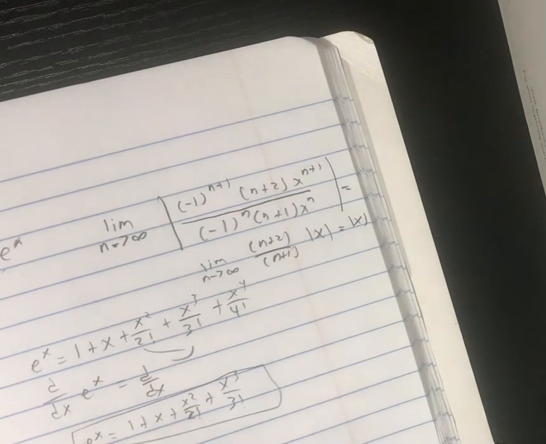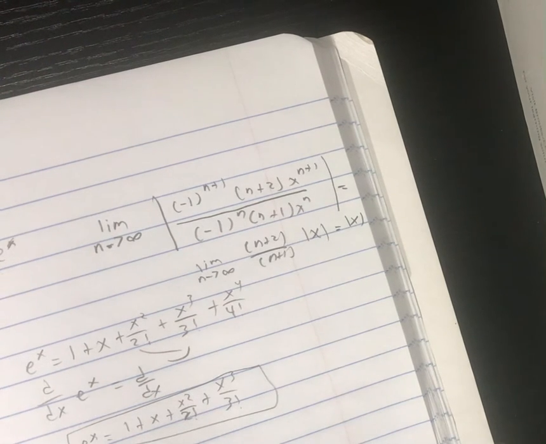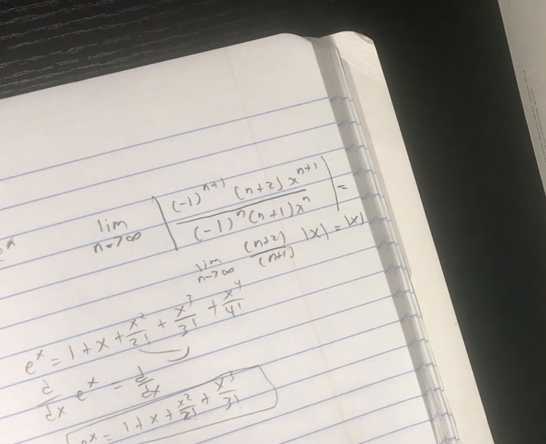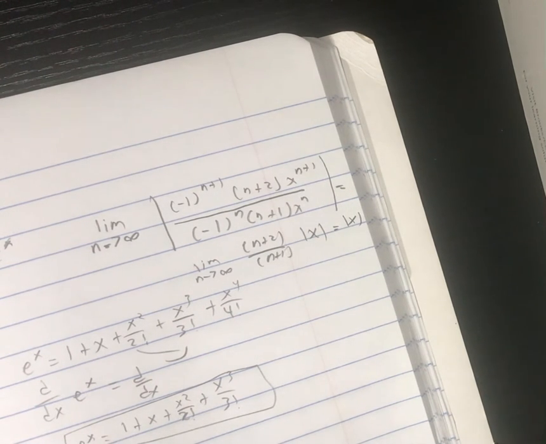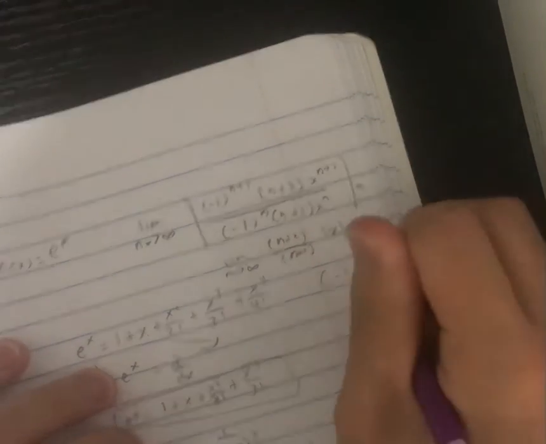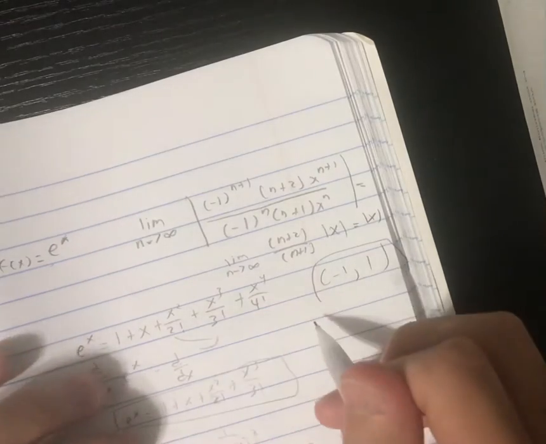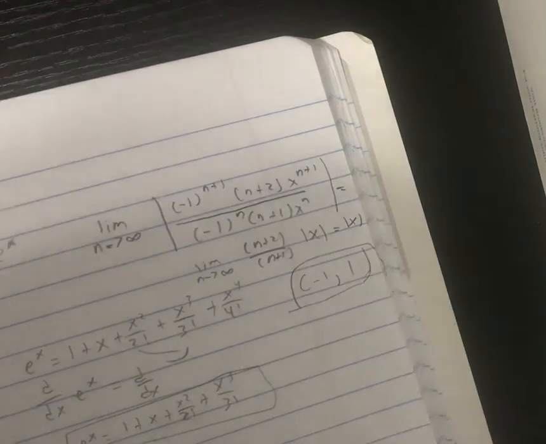So now we know that this power series converges for x between -1 and 1. So basically both of these series, we know that it converges. So the interval of convergence is going to be -1 and 1. That was for the differentiation of the power series.